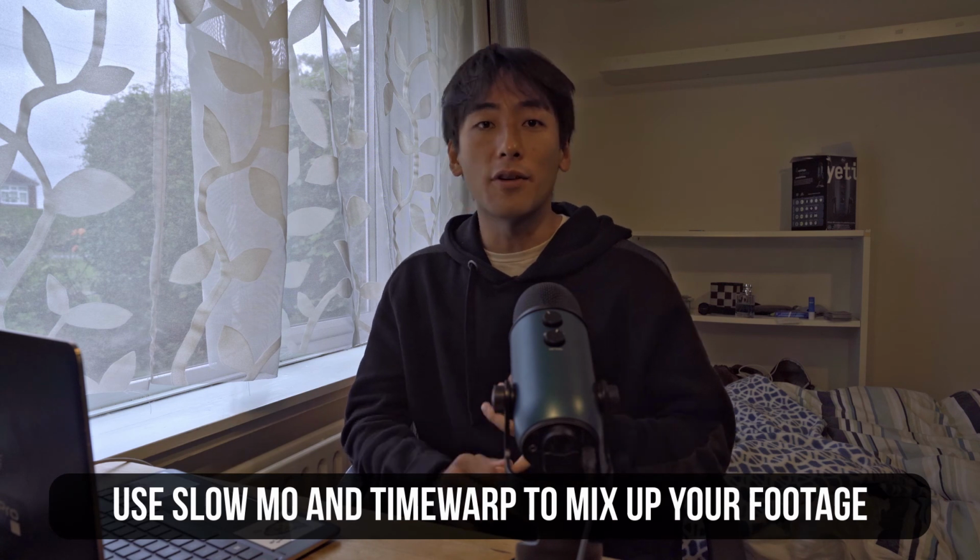As I said earlier, it's very important to mix up your clips to keep your video interesting. If you have the same clip running for more than 10 seconds, it's going to get very boring very quickly. And one way to mix up your clips is using the multiple features that the GoPro has, such as the Timewarp function and the slow motion function.